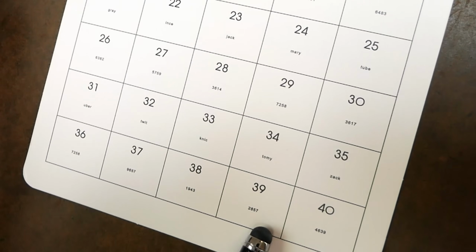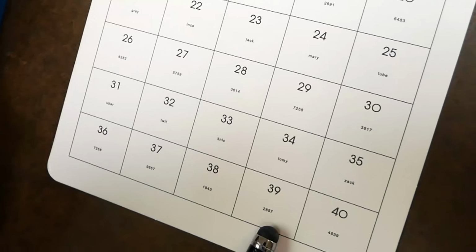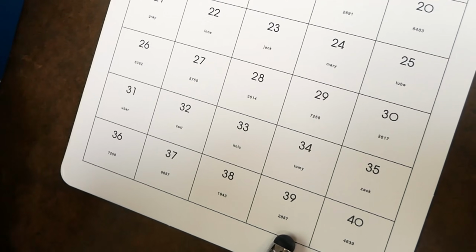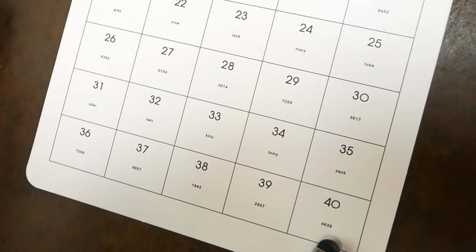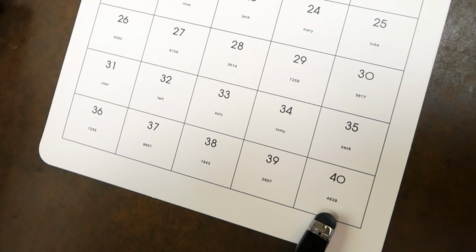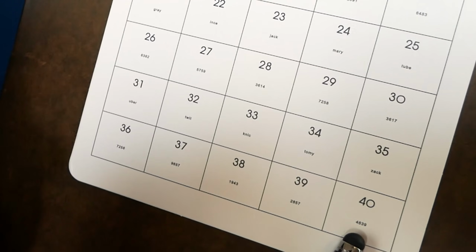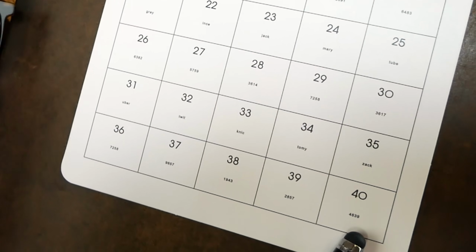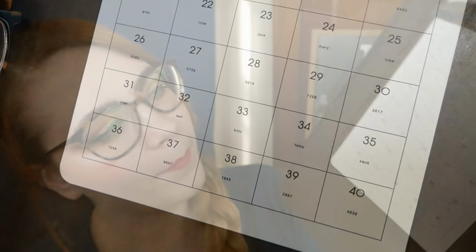What do you see under 39? 2, 8, 5, 7. And what about 40? What do you see in 40? 4, 6, 3, 9. Very good. Excellent. So fine print reading looks good. If you'll give me just a moment.